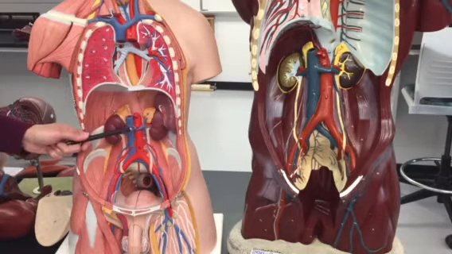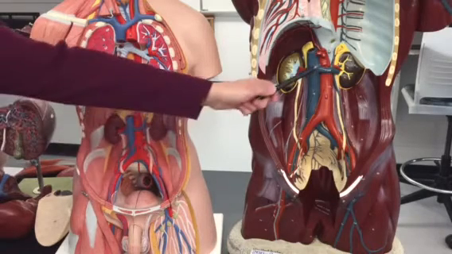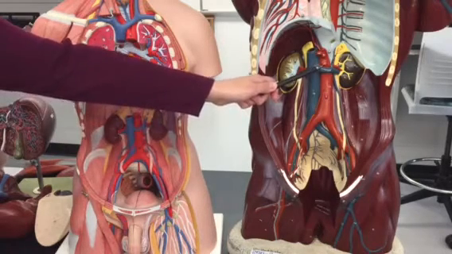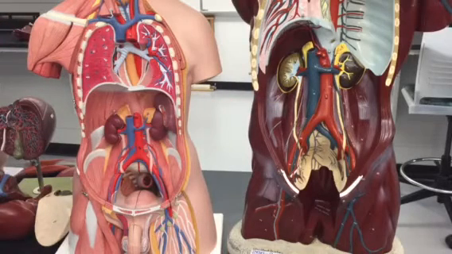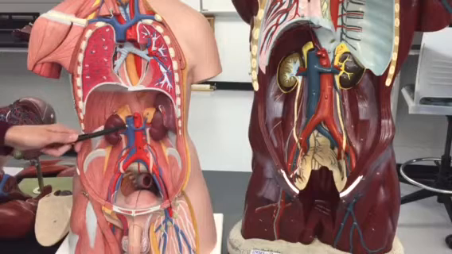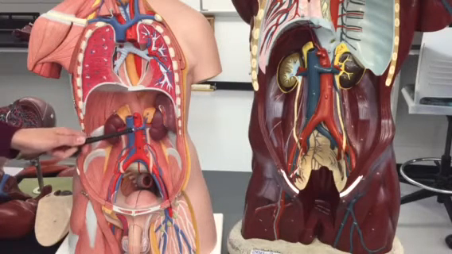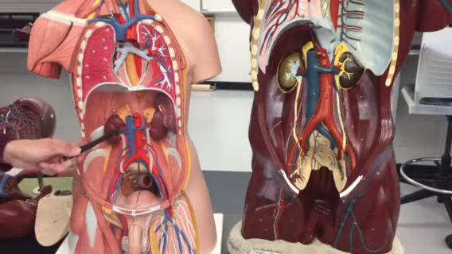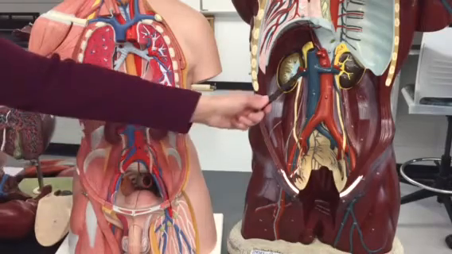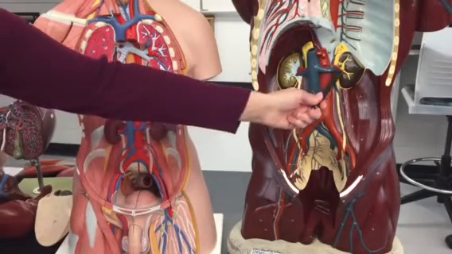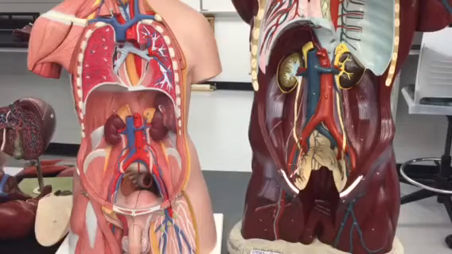Next, coming inferiorly, we have the superior mesenteric artery. We can see it here and here. It's a pretty big artery. It's going to supply all of the small intestine as well as about half of the large intestine. The superior mesenteric artery peaks out just above these arteries heading out to the 2 kidneys. So these are the renal arteries that you see going to the kidneys on each side.